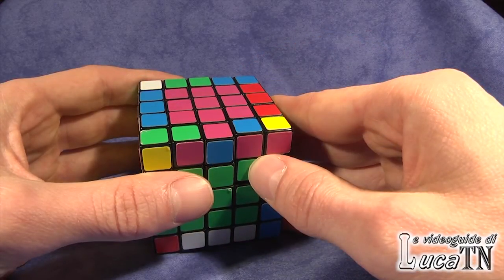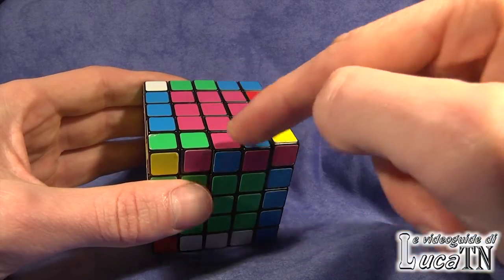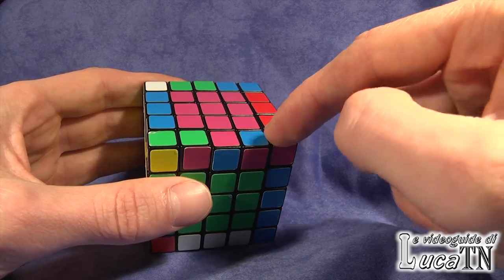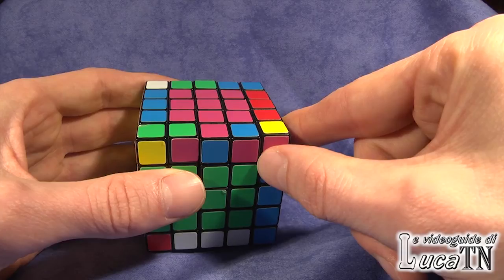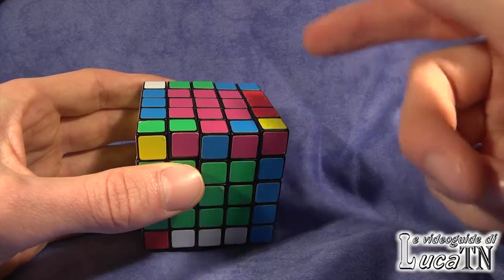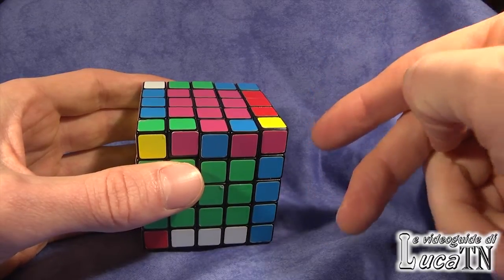What I have to say about this is that all the other parity cases can be solved using the two algorithms I showed you before. Maybe you will have to do the algorithm twice, but you can solve any kind of parity case using only two algorithms.